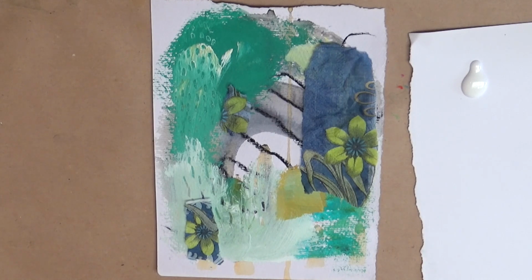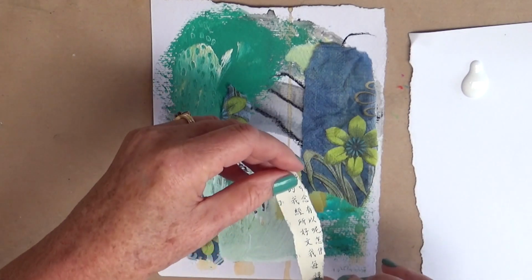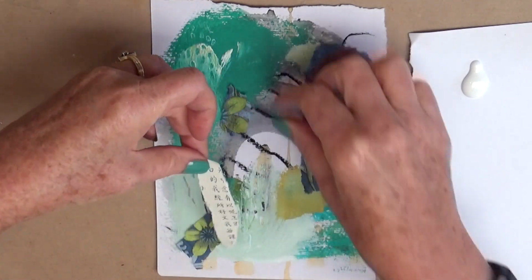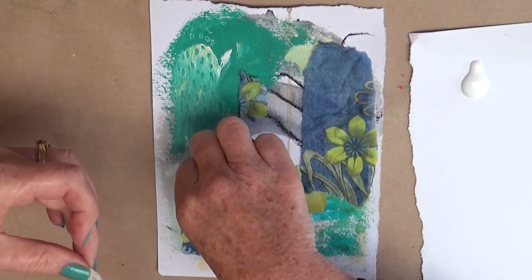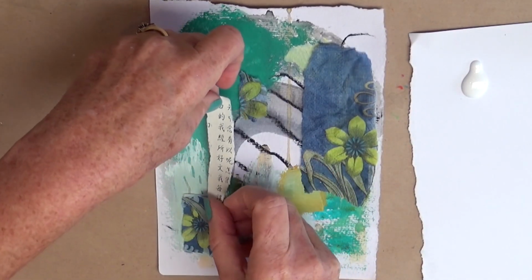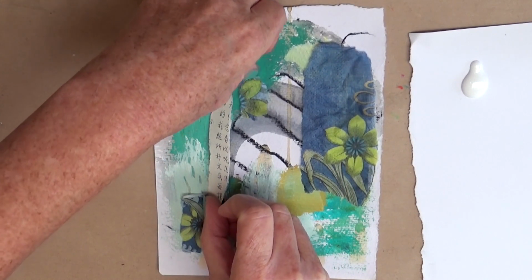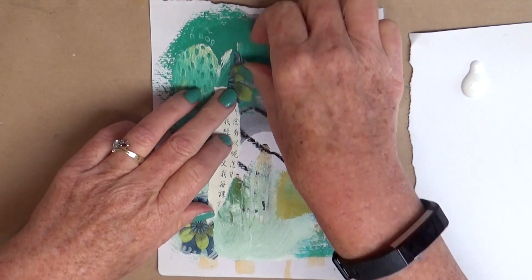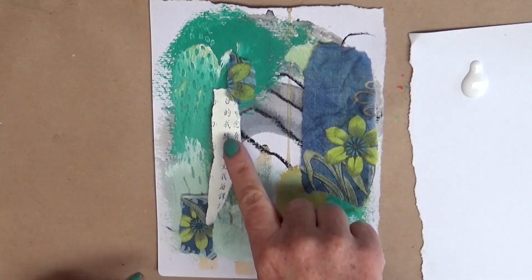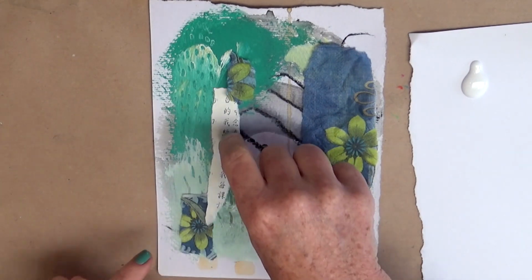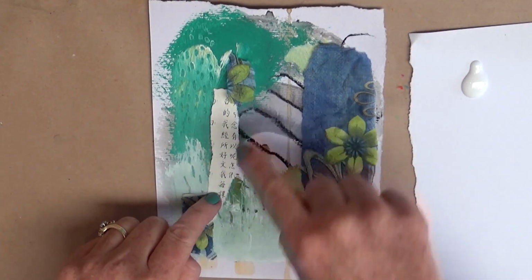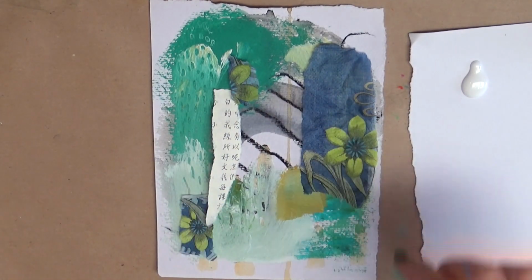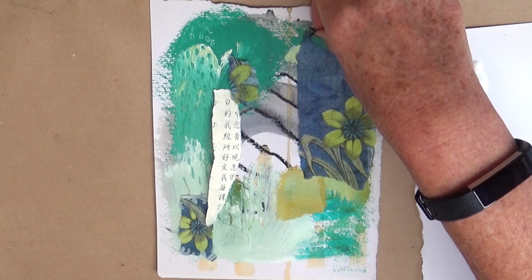Then I'm going to add one more piece of collage, and this is just a piece of Chinese script. And I'm going to maybe use this to tie together two of these. So just a slight overlap. We'll move this around just a little bit, and I think I'll overlap in that way. So this is kind of a linking element between this piece of collage and this piece of collage. So let's see how that works when we pop it on. I might move this up just a little tiny touch more.